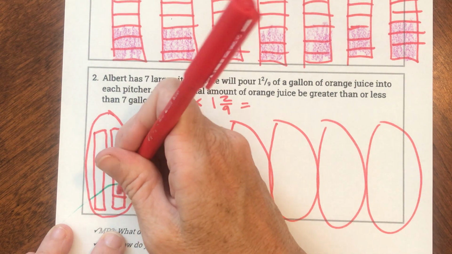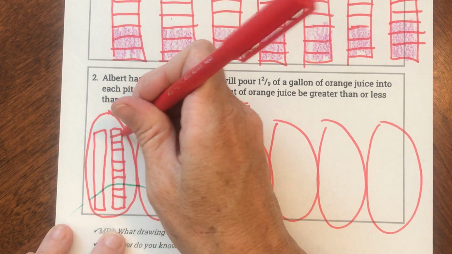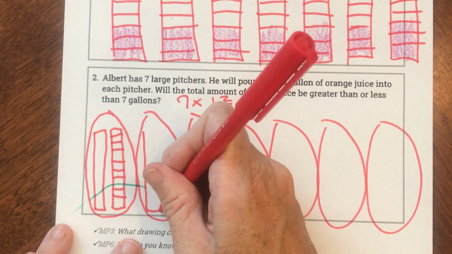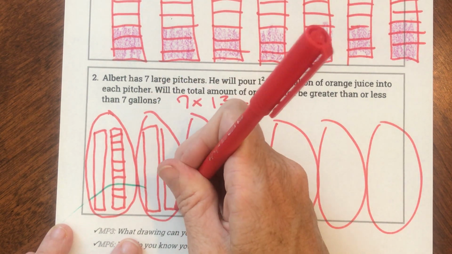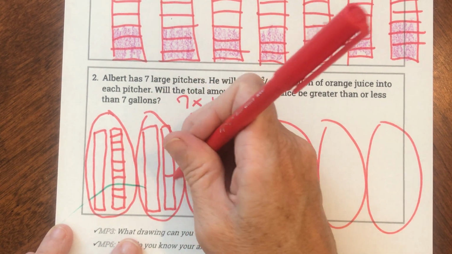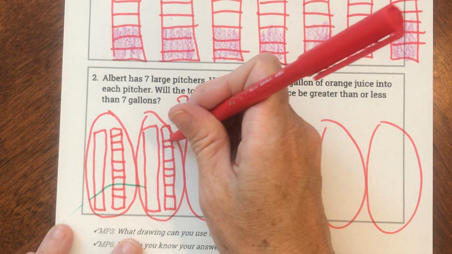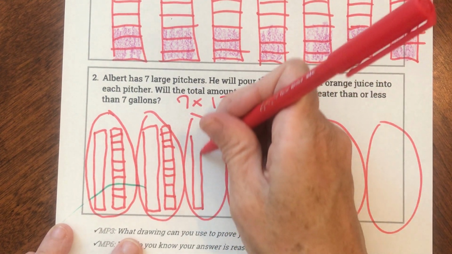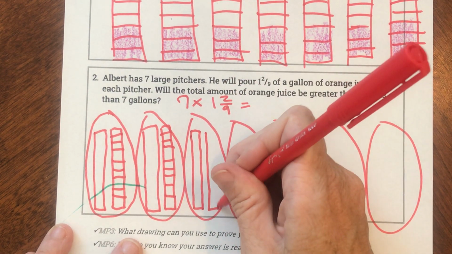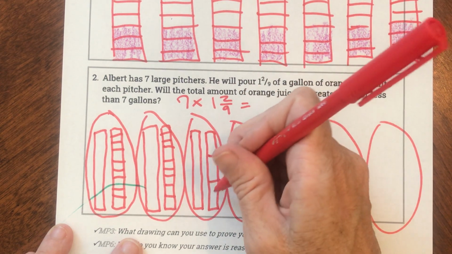So let's see, he's going to have 1 whole gallon and then he's going to have 2/9 in each pitcher, which is why you see me drawing this one a little different. There's the 1 whole gallon, and then he's going to have 2/9 of a gallon in each pitcher.